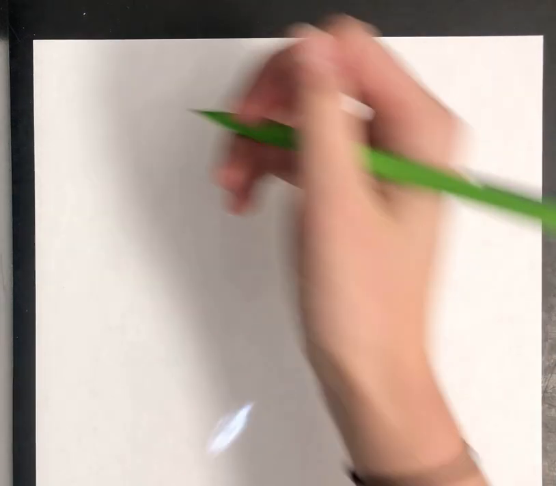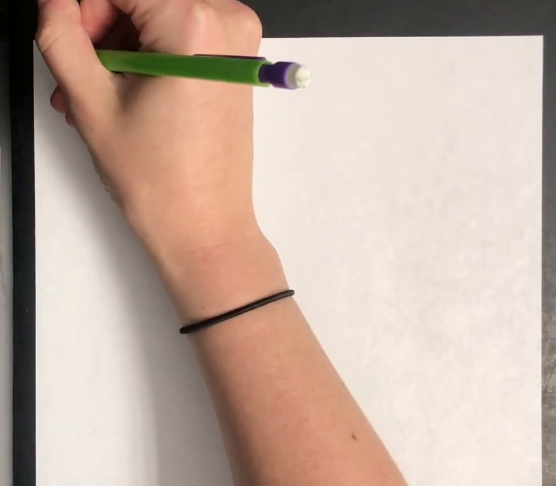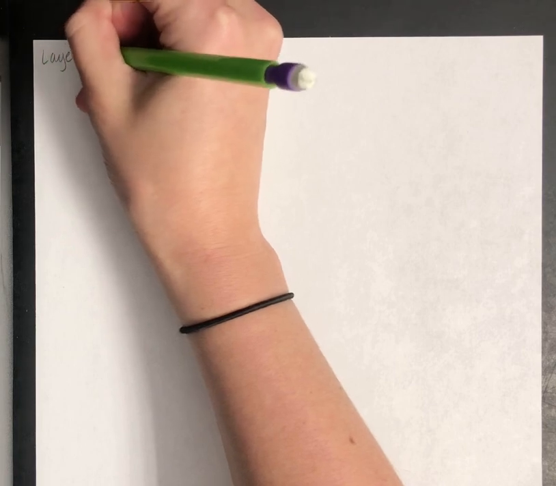Alright, so continuing with our atmospheric science notes, they should be part 3, the third page. The next thing we're going to talk about is layers of the atmosphere.